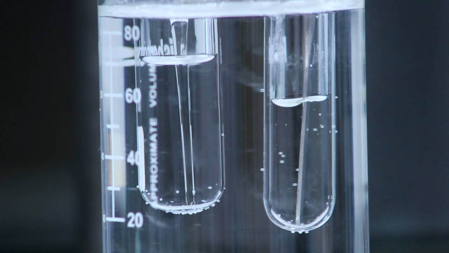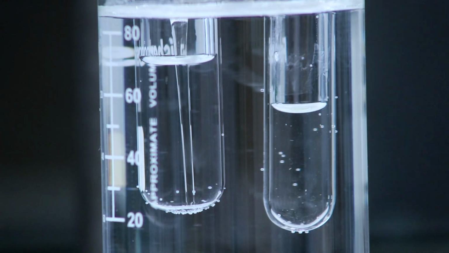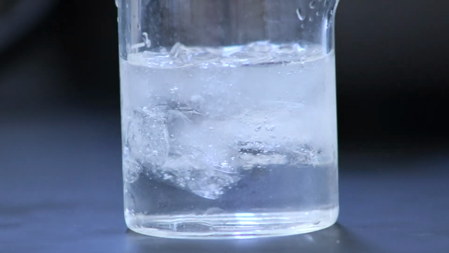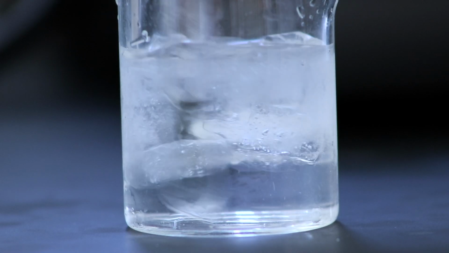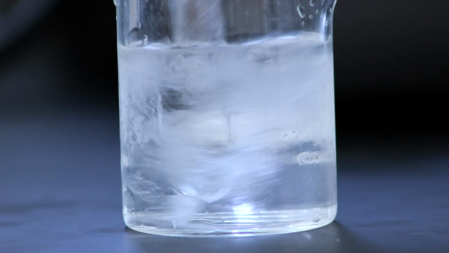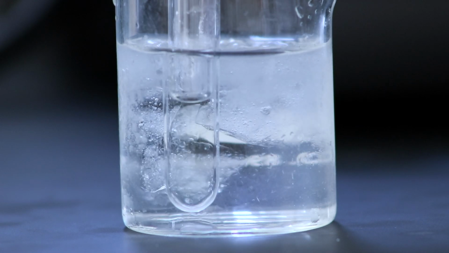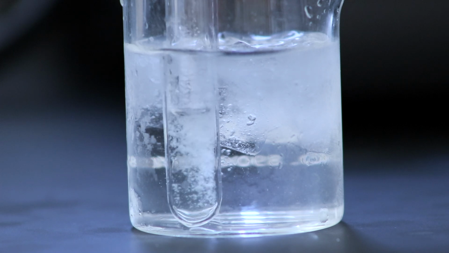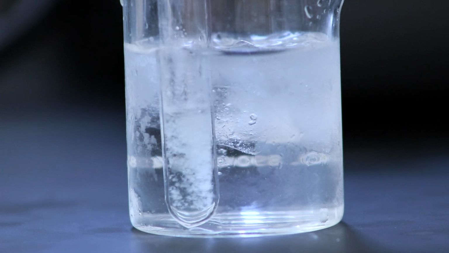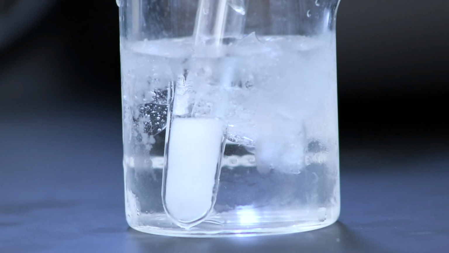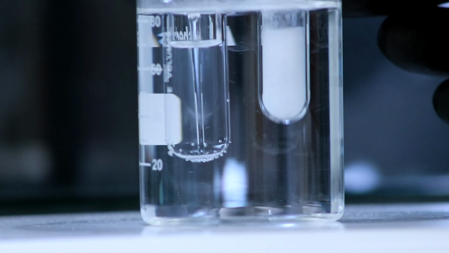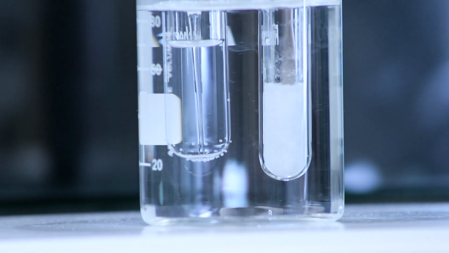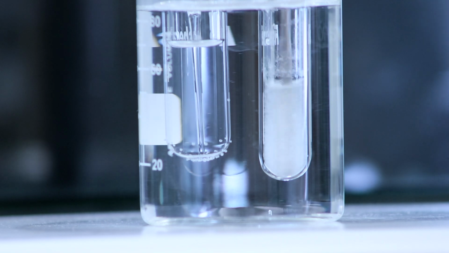Once the product has been fully dissolved, I can remove the Craig tube from the hot water bath and place it in an ice bath to make sure that the product can come out of that solution. After a little bit of time and some stirring, we can see the product coming out of solution, so that's a good sign that the right amount of ethanol was used. I'll take it out of the ice bath now and place it back into the hot water bath to redissolve the solid back into the solution.